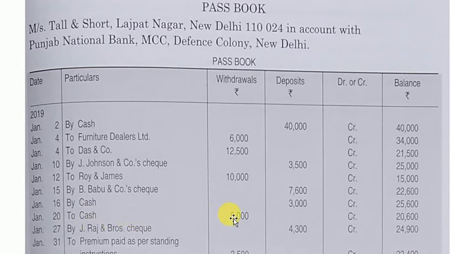So this is cash withdrawn from my bank account, which is again a contra entry according to the double column cash book. And here it is coming in the withdrawal column, 5,000. So my bank balance will reduce from 25,600 minus 5,000 to 20,600. So these are a few transactions of this passbook, which is of the business Messrs.